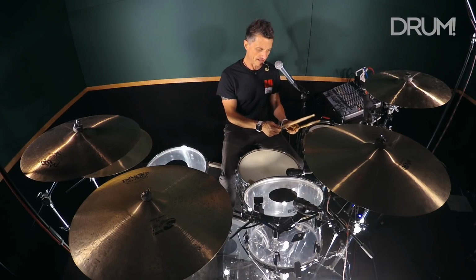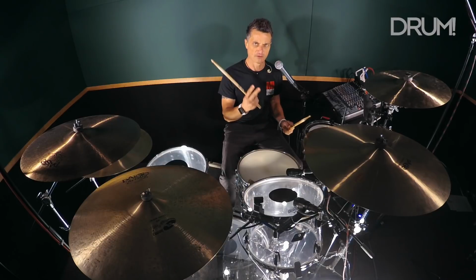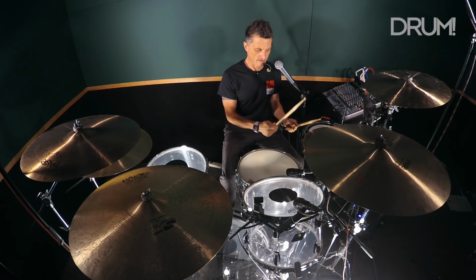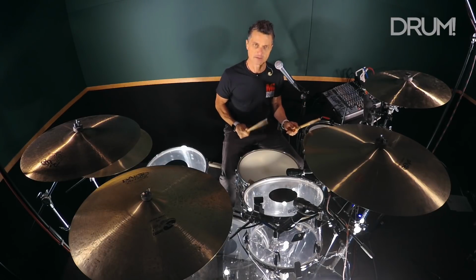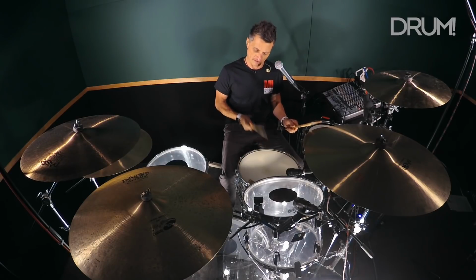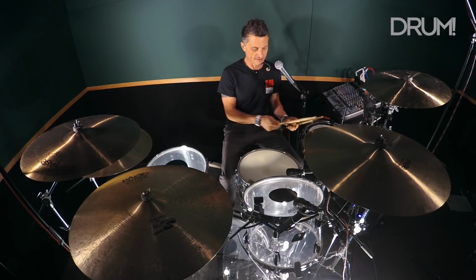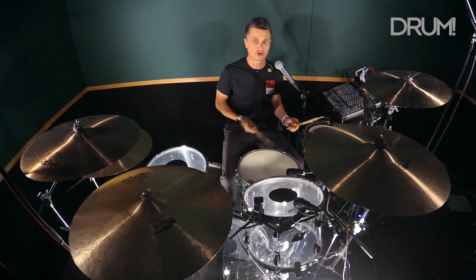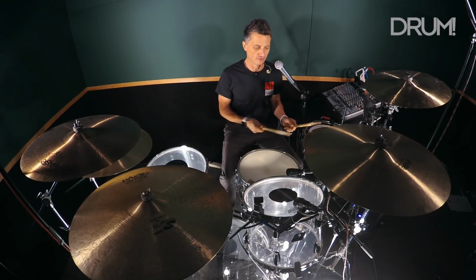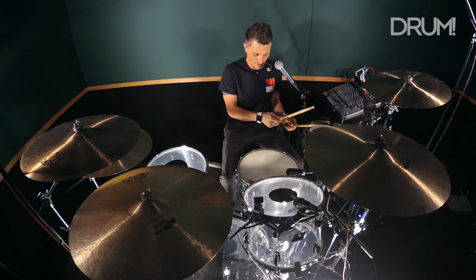When we switch to playing 2 hands on the hi-hat, there's a couple red flags that pop up. One, your hand that doesn't play the backbeat as often is now playing the backbeat, the right hand. And it's traveling between 2 surfaces.